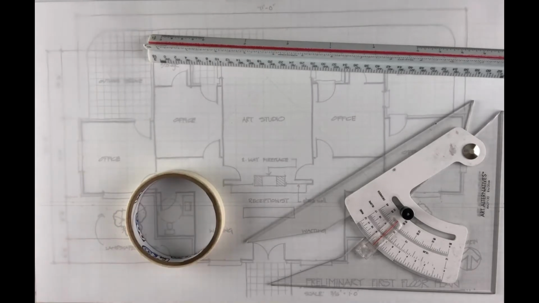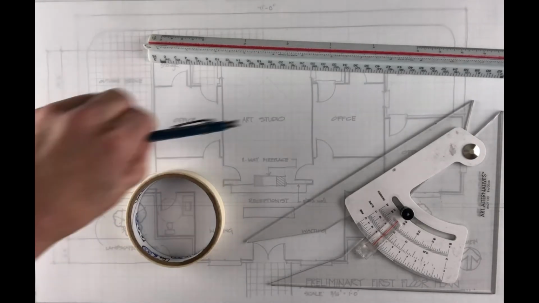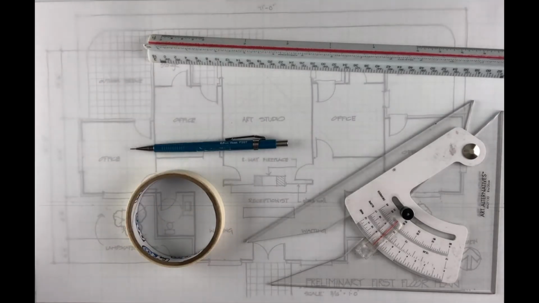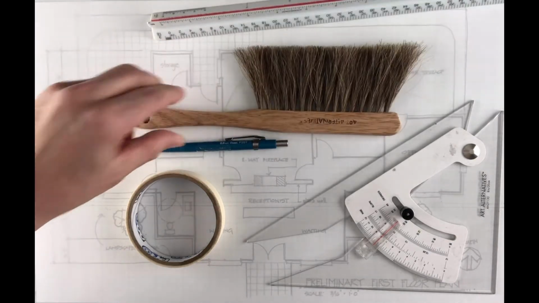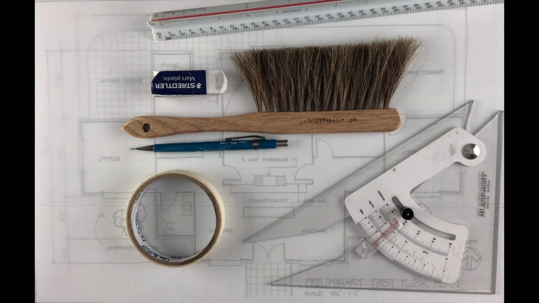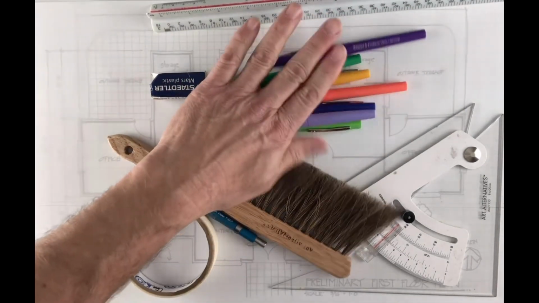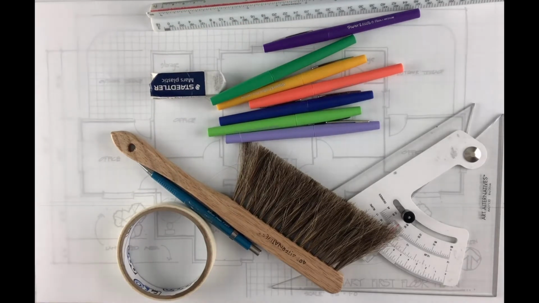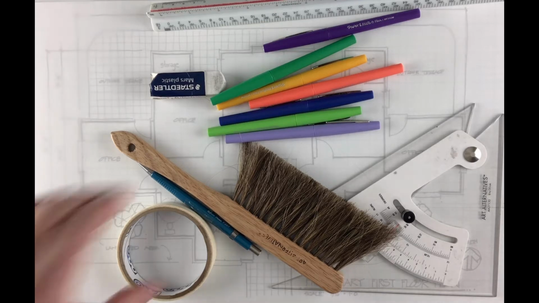I tape my drawings down, a drafting pencil, a dusting brush, and of course an eraser. And I use an array of markers to differentiate my various lines, and I'll show you what I mean by that. I don't always use those, but for this demonstration I might, but other than that, that's pretty much it.